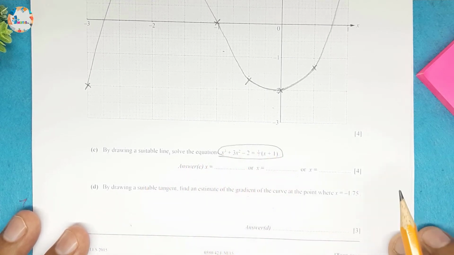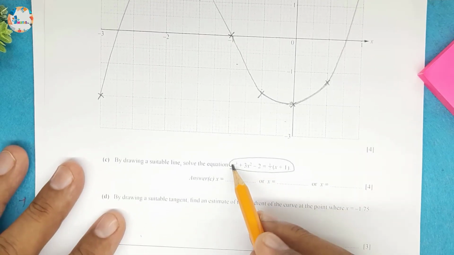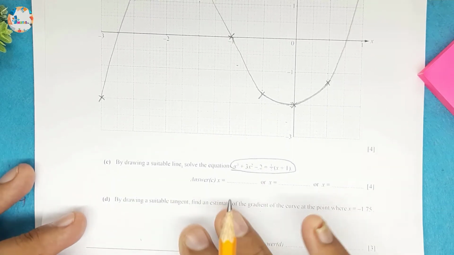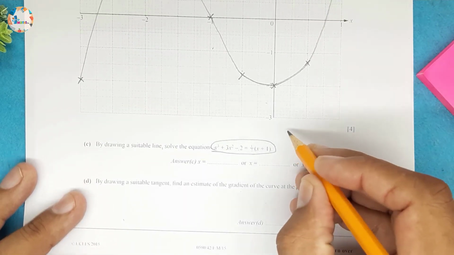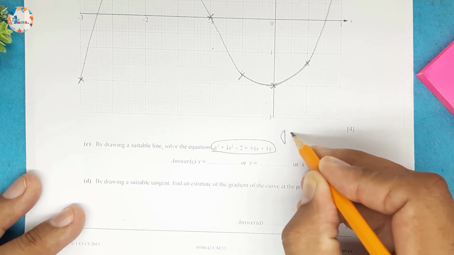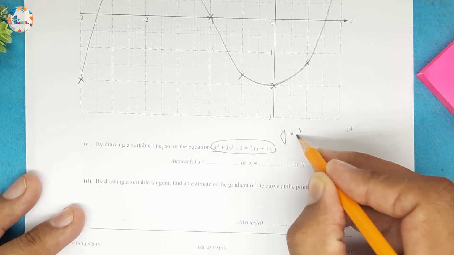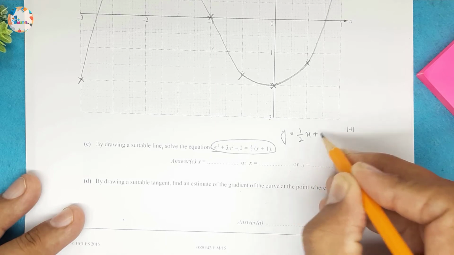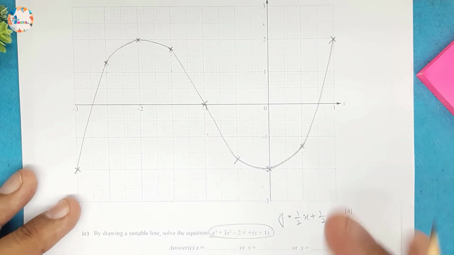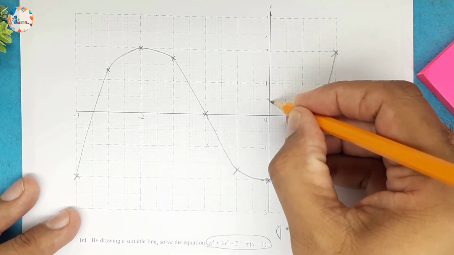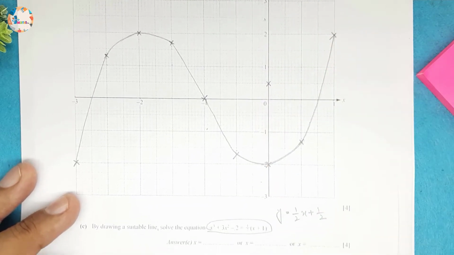So if we check this portion, x cube plus 3x square minus 2, which is same as this one, this is y, so we can write this as y is equal to 1 by 2x plus 1 by 2. So it's passing through 1 by 2, this point.